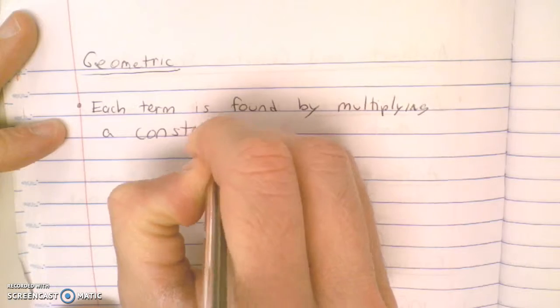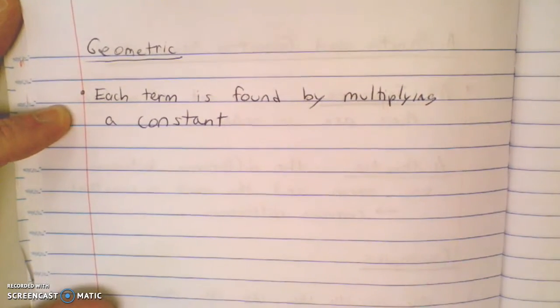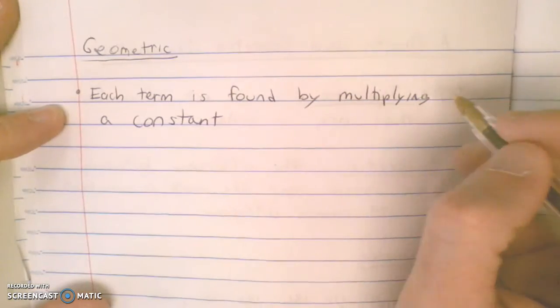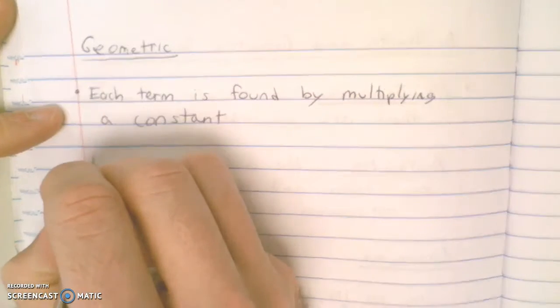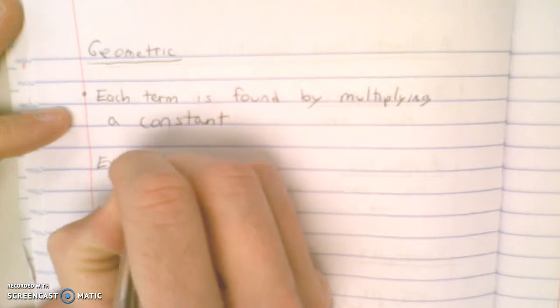So as where the arithmetic were found when we were adding or subtracting a constant number, here we're going to be multiplying a constant number. So the examples are very similar. You start off with a list of numbers, and then you just try to figure out the pattern.